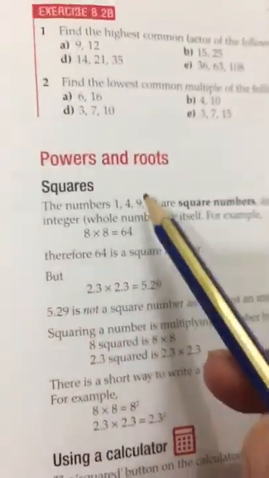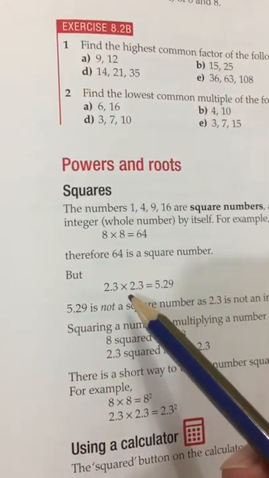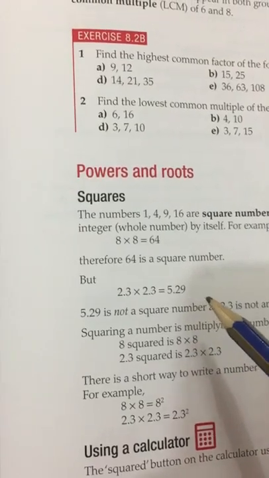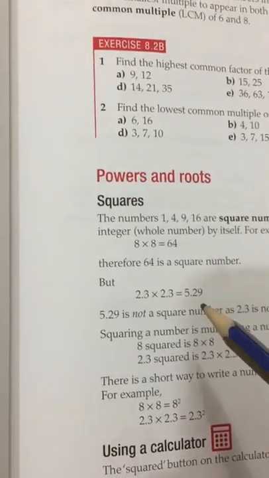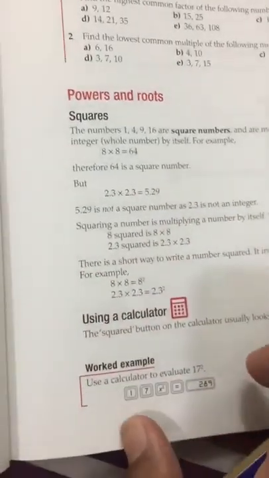Here, 2.3 times 2.3 gives us 5.29. So this 5.29 is the square of 2.3.